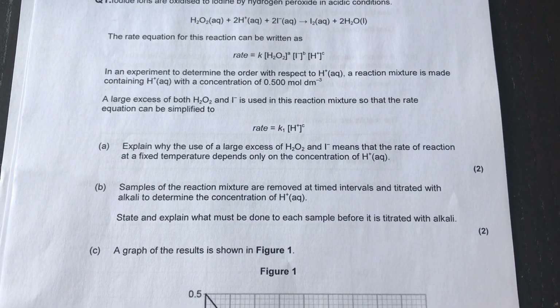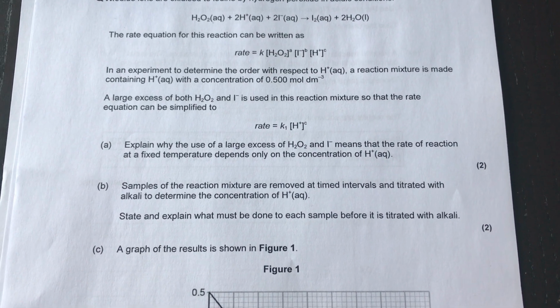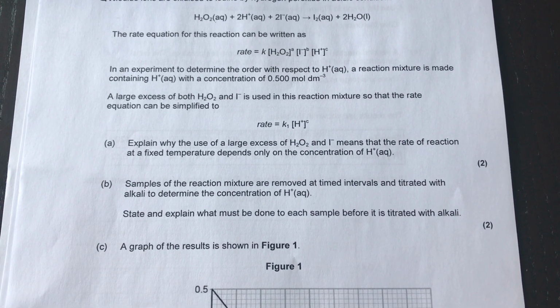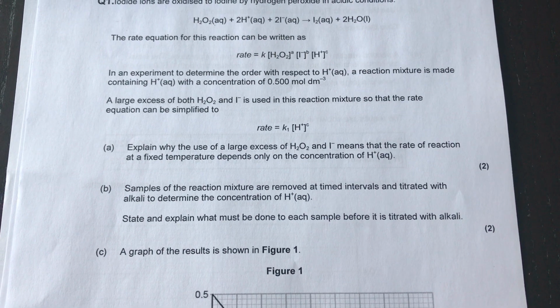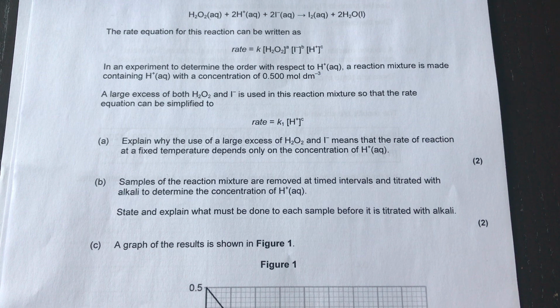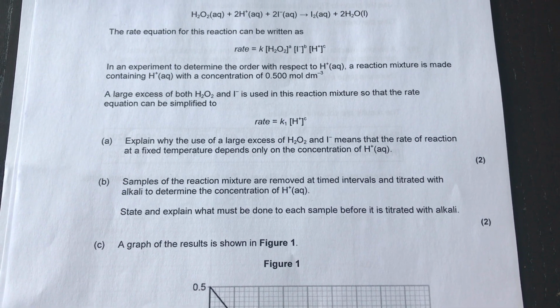but you can check the mark scheme for the wording that they're looking for. Now part B says samples of the reaction mixture are removed at timed intervals and titrated with alkali to determine the concentration of H+. State and explain what must be done to each sample before it is titrated with alkali.